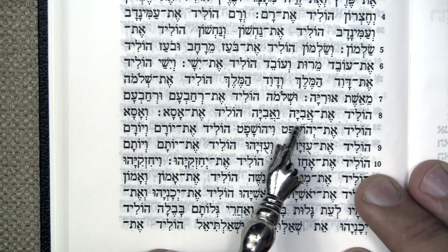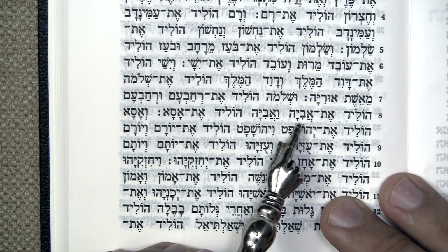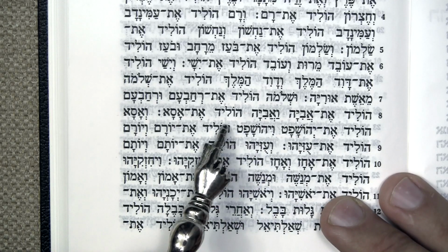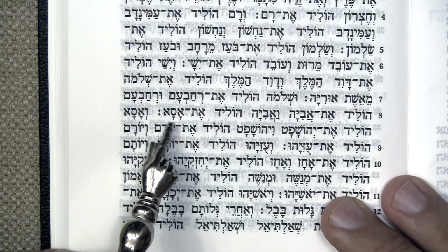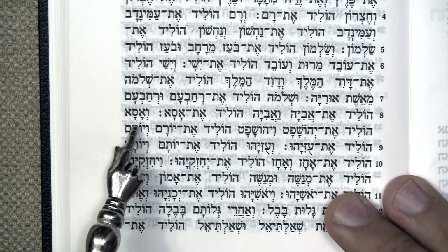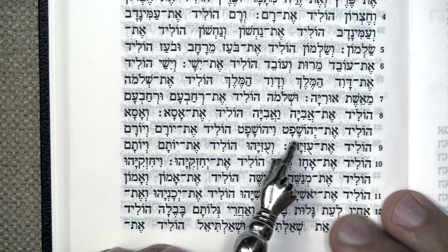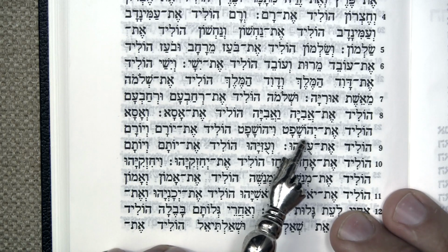Avi means my father. Yah is short for the Hebrew name of God, spelled Yod He Vav He. So, Aviyah is Yah, God is my father. V'Aviyah, Holid, begat et Asa, or Asa, as we say in English. V'Asa, Asa, Holid, begat et Yehoshaphat. So here we have Shaphat, which means to judge or judged, and then we have a short form of the name of God.